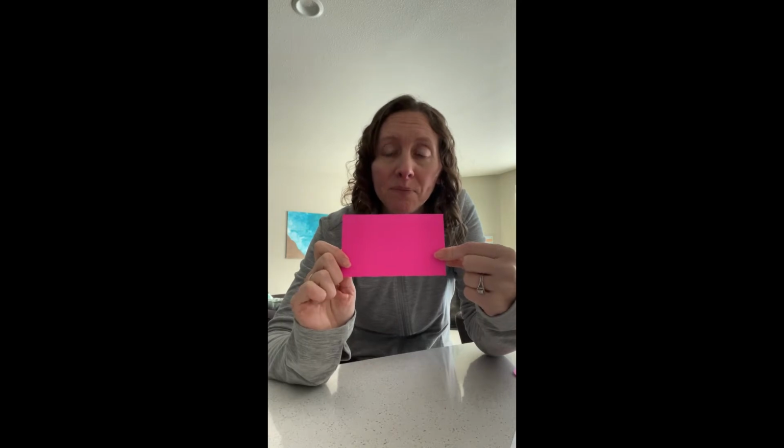To understand how we find the area of a circle, we're going to first talk about the area of a rectangle. So the area of a rectangle can be found by taking length times width or base times height. That'll give you the area of this flat surface right here.